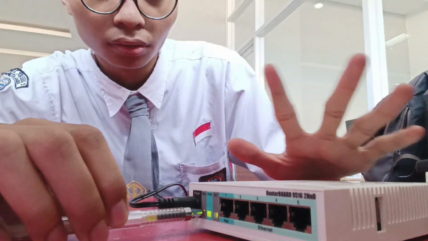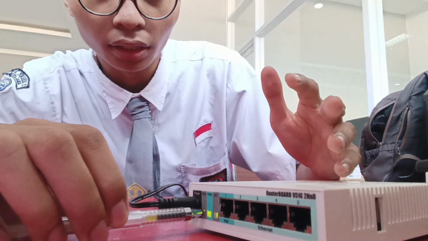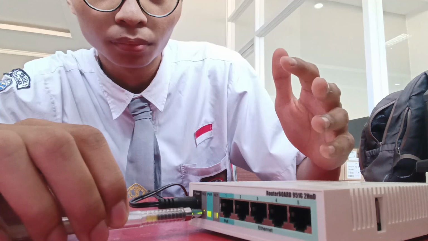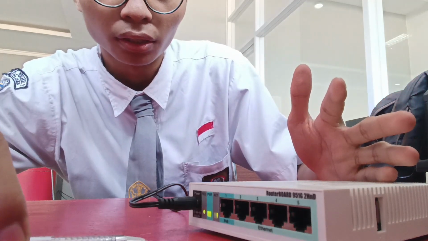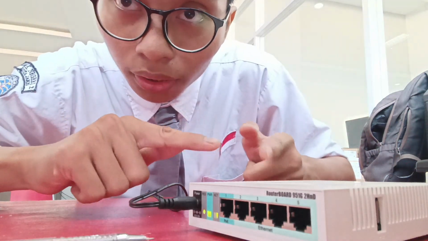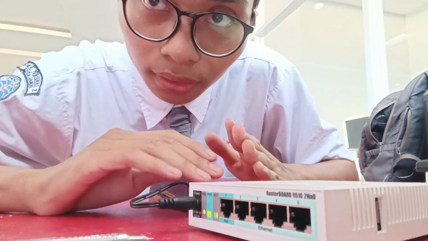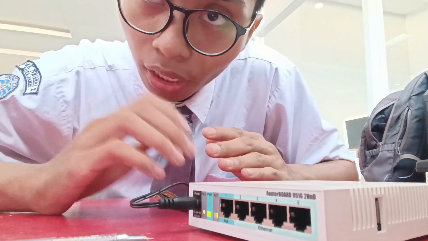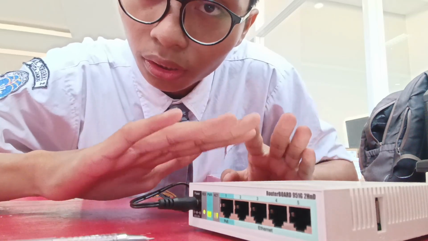You will see the lights blink and you will hear a beeper sound inside. That is the sound of the beeper inside my Mikrotik. So we can move to the next step, so we can connect this Mikrotik to the internet.